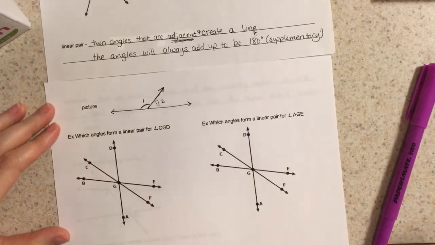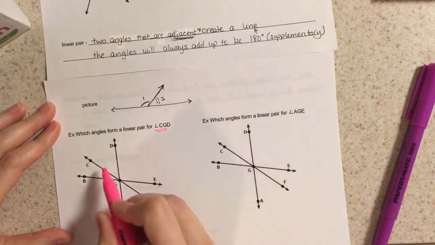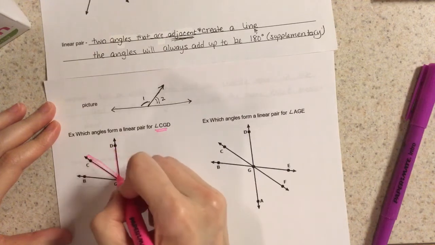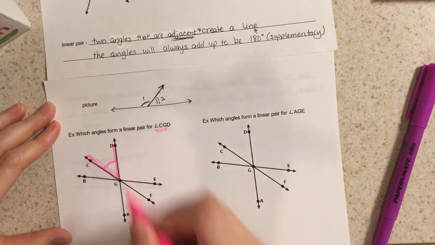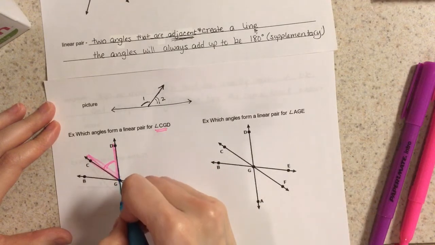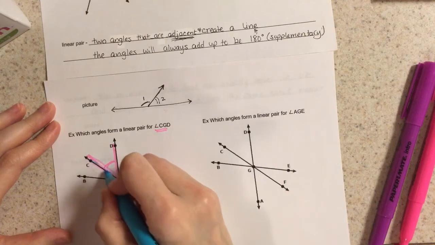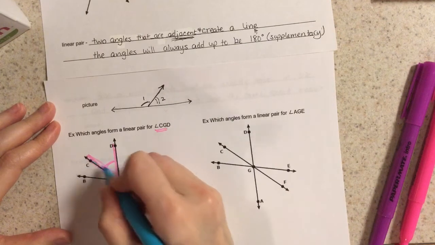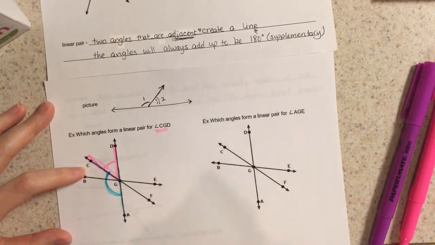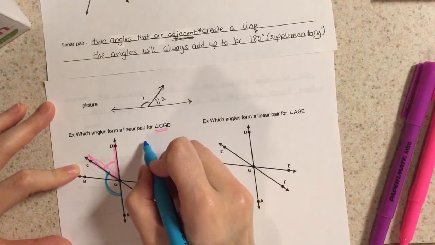So looking at the next example, it says angle CGD. So CGD. And we're looking to form a linear pair. So just like we did before, we're going to extend this right here. And they have to be adjacent, so we have to start from the ray that makes the side all the way to where the straight line would be, and that is one of our angles that could form a linear pair.